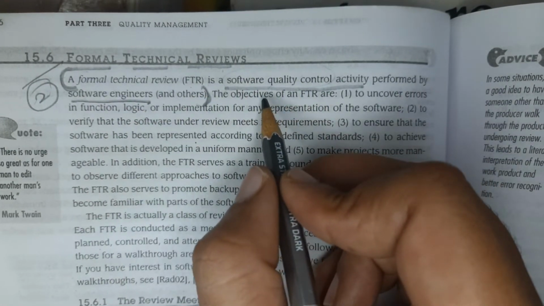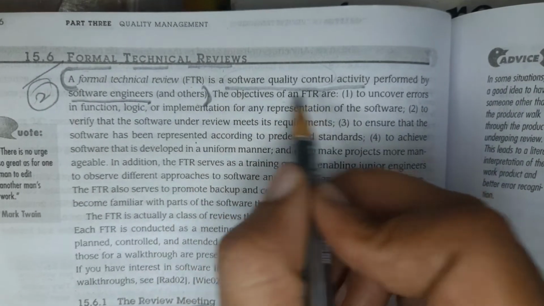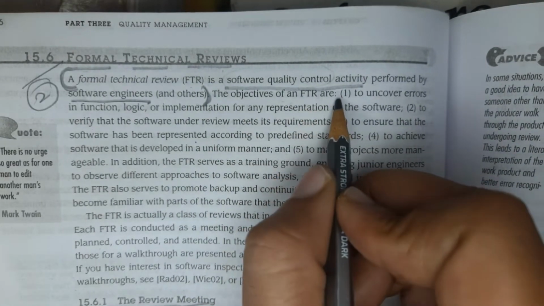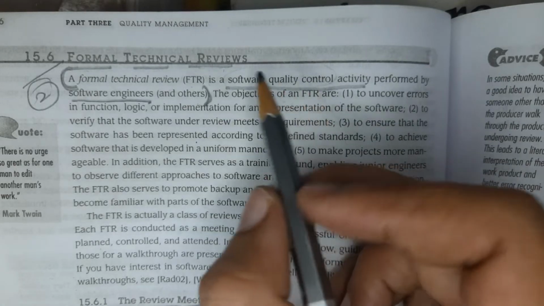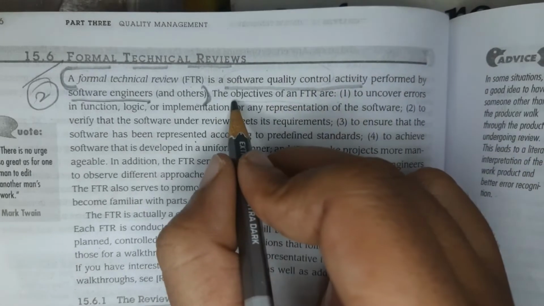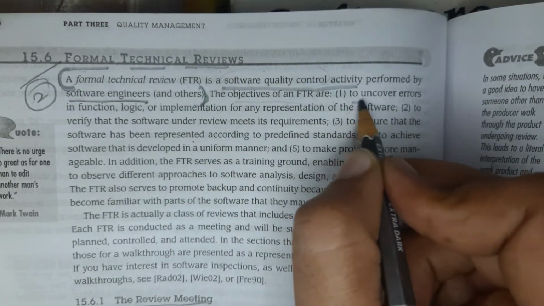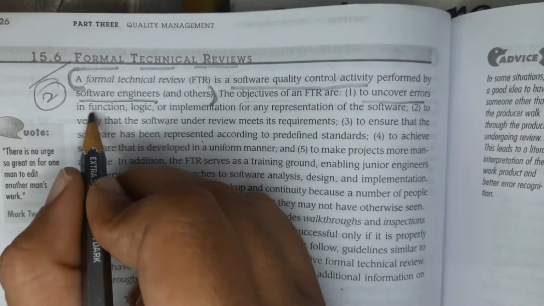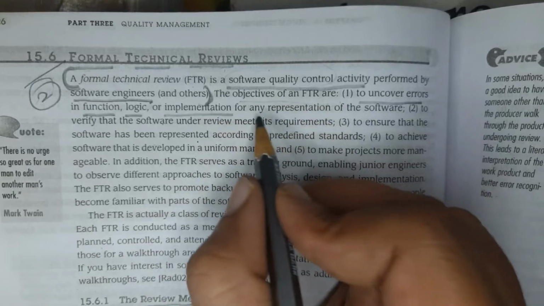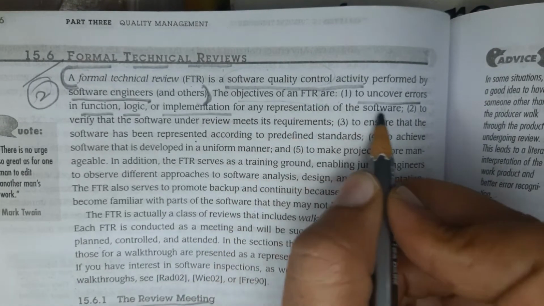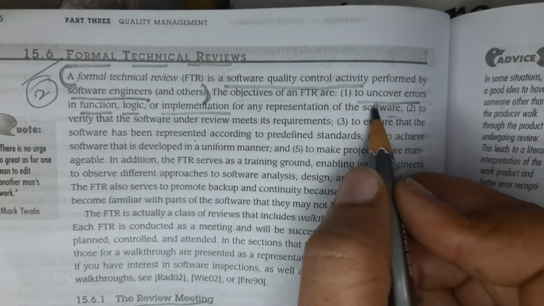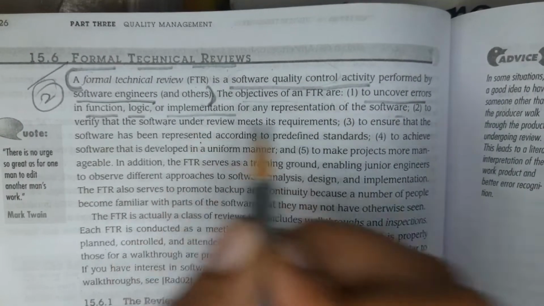Now, in the next point, what can you write down? What are the objectives of this FTR? Many times a specific question is asked on this FTR, that they say define formal technical review and write down the objectives. So the objectives are to uncover the errors in function, logic, implementation for any representation of the software. For what purpose are we using it? To remove errors of this type.